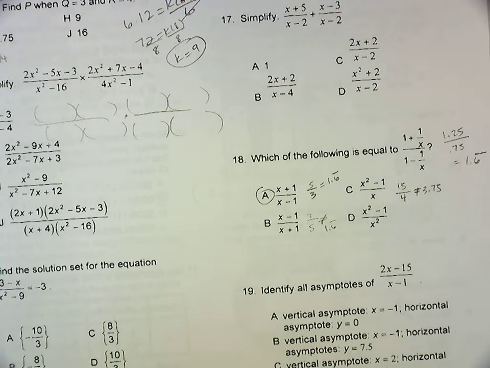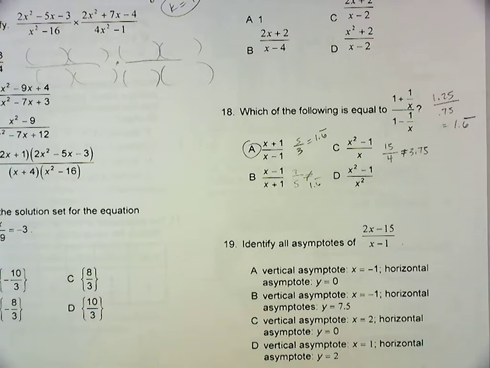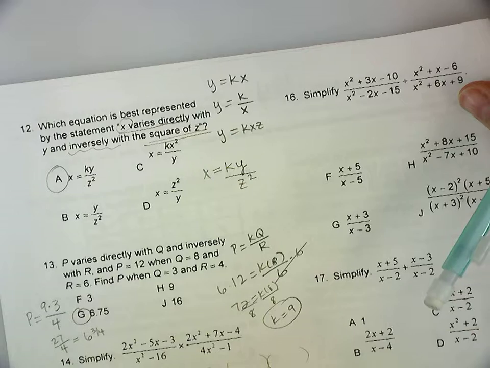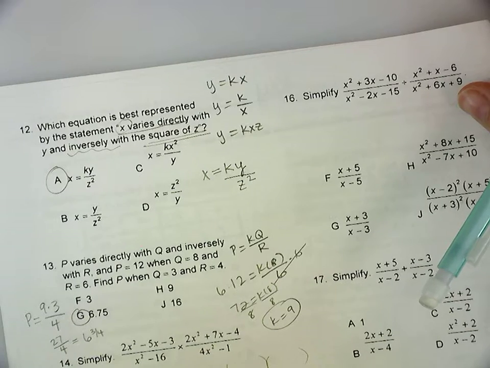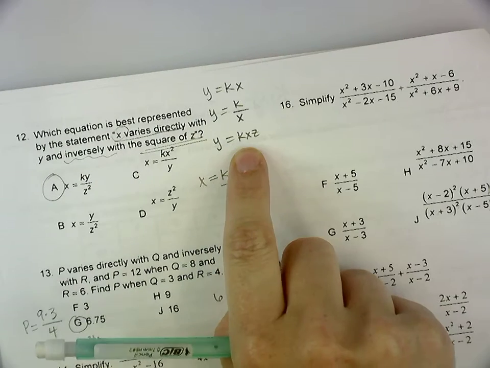Yeah, Alex? I remember the direct and inverse variation equations, but I feel like there was another, there was joint, what was that? Yeah, joint, inverse, and direct. What was the equation for joint? Right here. Ah. Yeah. Yep.